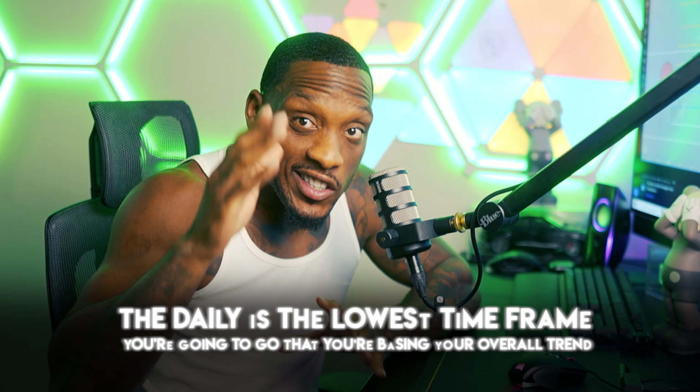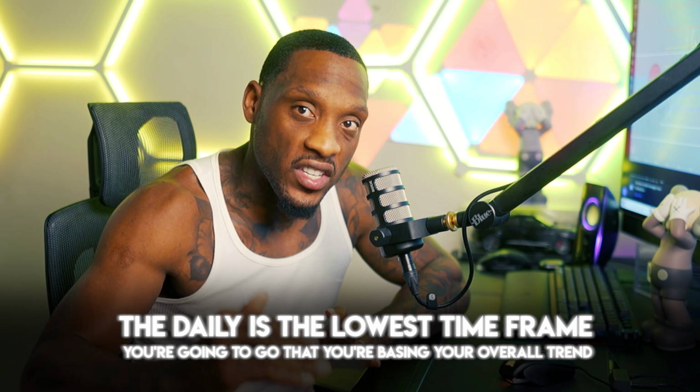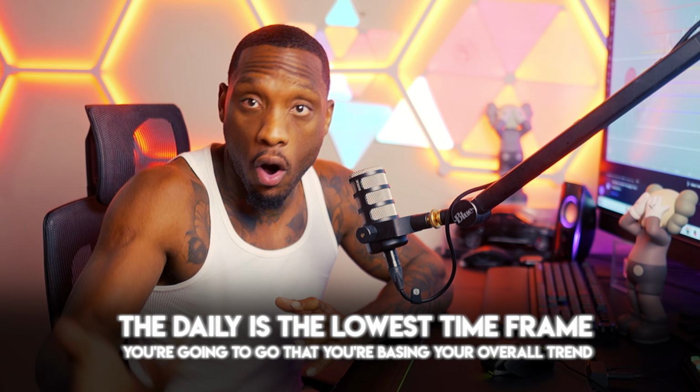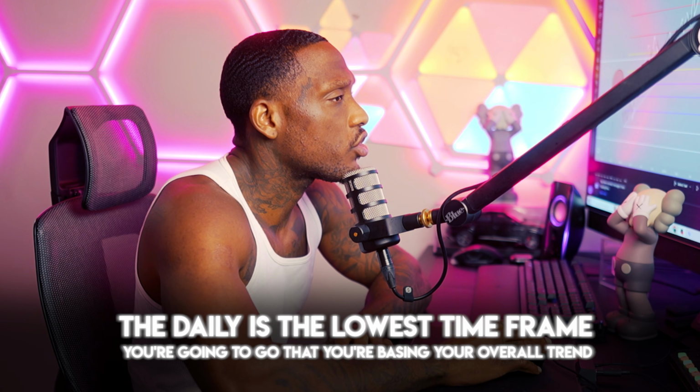Now, remember the goal on the monthly through the daily: you're identifying the main trend, you're marking off your key areas using QPs, and you're identifying the most recent higher highs and higher lows. Now, the daily is the lowest time frame you're going to go to that you're basing your overall trend on. The time frames that come after this are where you are within the trend. Let's go back to the land of the charts.